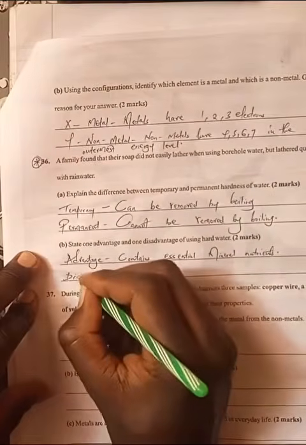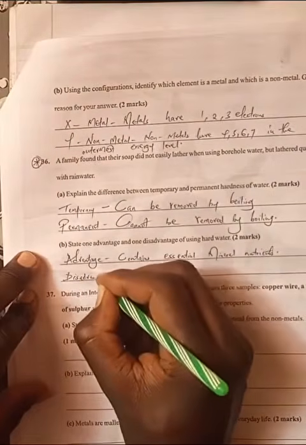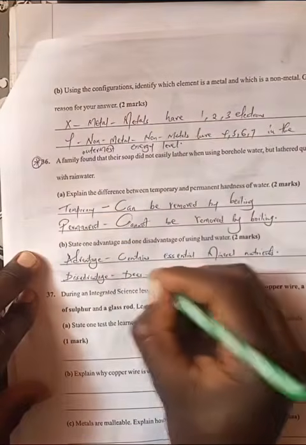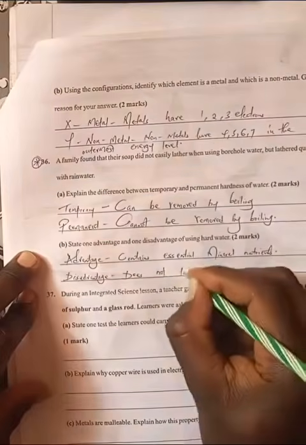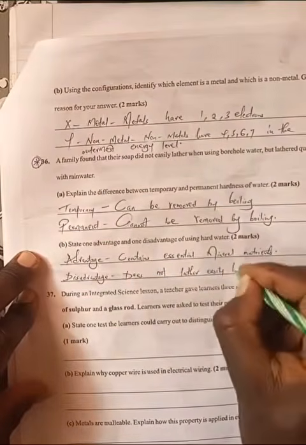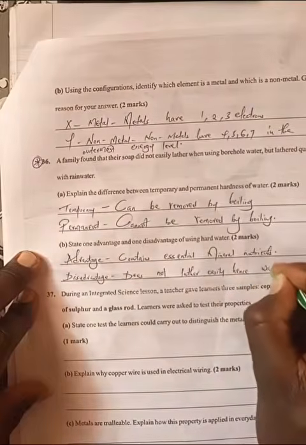We have the disadvantage, numerous of them. The first one, which is the major or the core one, does not lather easily and wastes soap. Number two, it leads to the formation of boiler scales.